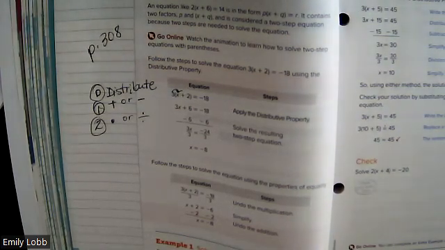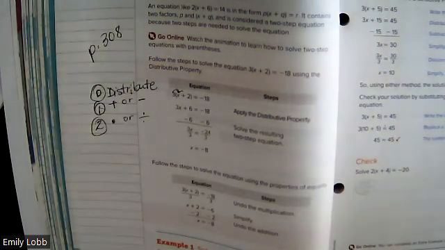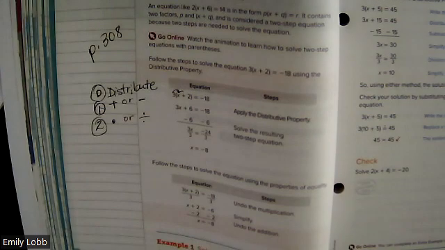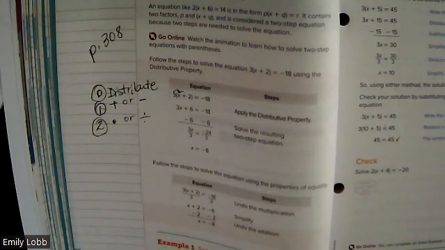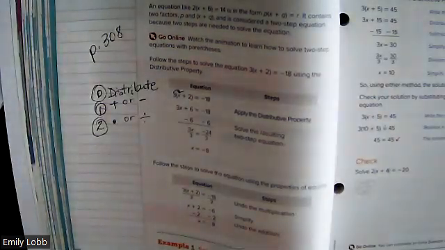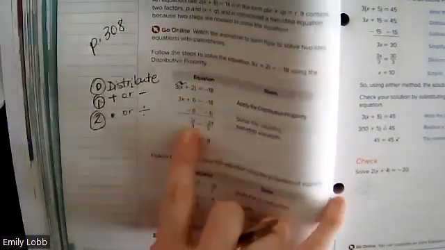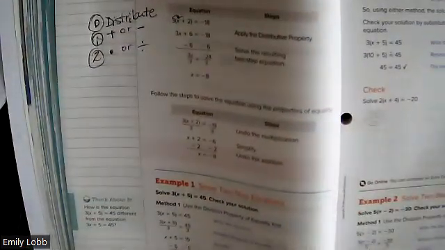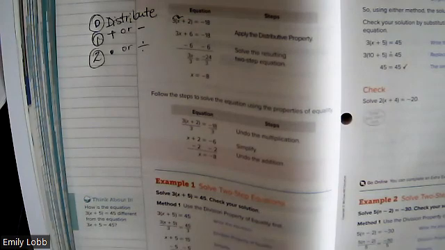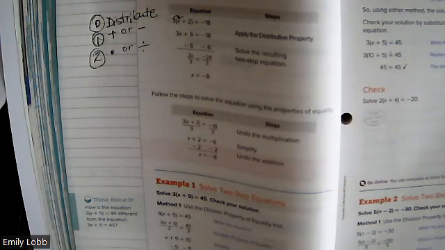So what undoes multiplication? Division. What undoes division? What undoes subtraction? And what undoes addition? Subtraction. Okay. So we have to know those things. Here we're undoing addition by subtracting both sides. Then they're undoing multiplication by dividing both sides. All right.